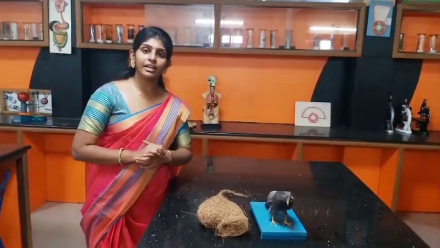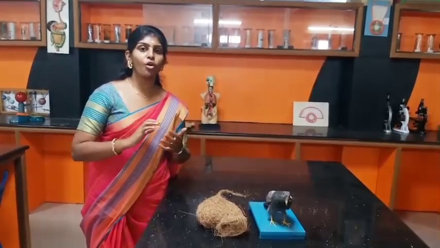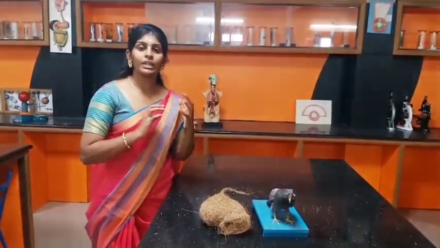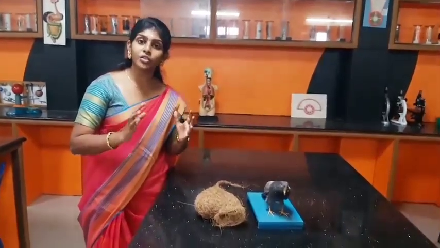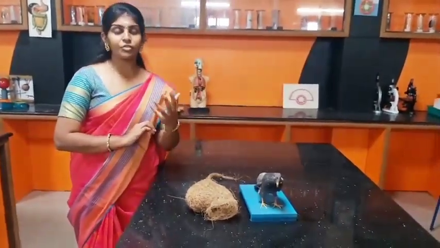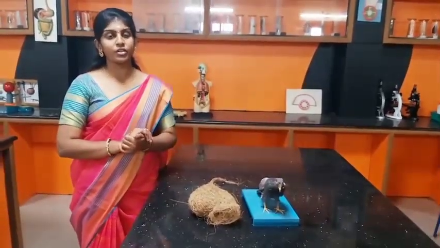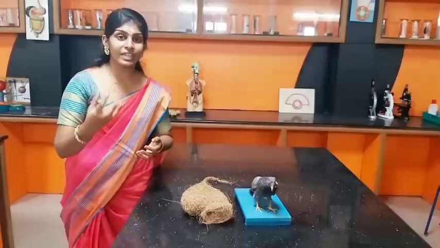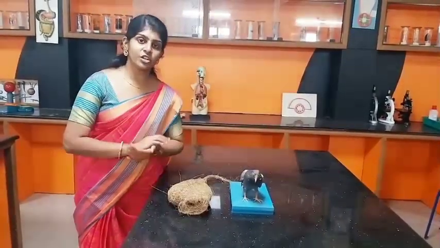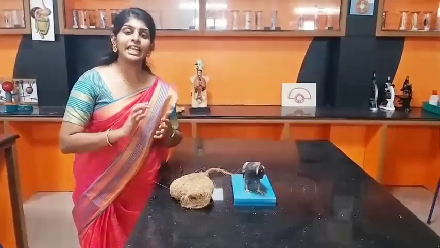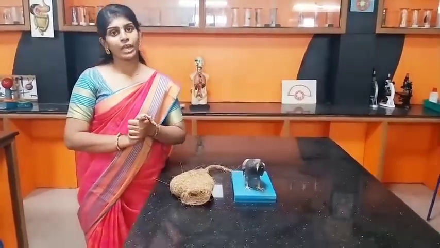Now let us learn about different types of nests. So far what we discussed, children? We discussed about different parts of the bird and different types of feathers, different types of claws, isn't it, children? Now we are going to learn about different type of nest. So what is nest, children? Bird's home is called nest. The birds live in the nest which they built.